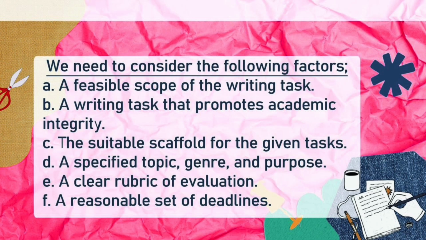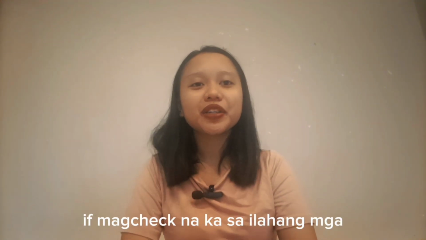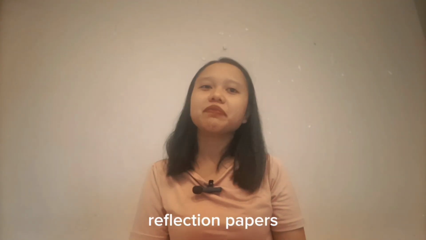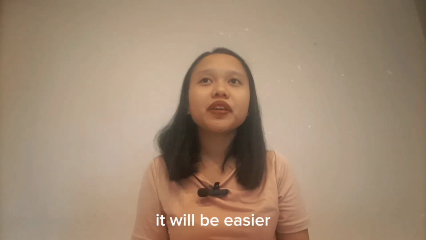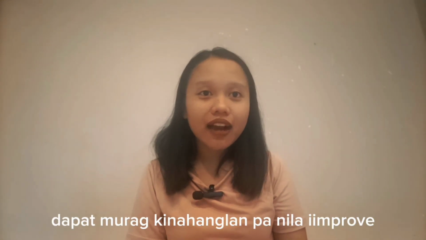A clear rubric of evaluation. Of course, if you ask your students to write, if you're going to teach writing to your students, you are going to present a clear rubric of evaluation. Because when you check their essays and reflection papers, it will be easier for you to determine where they fell short or where they still need to improve their writings.